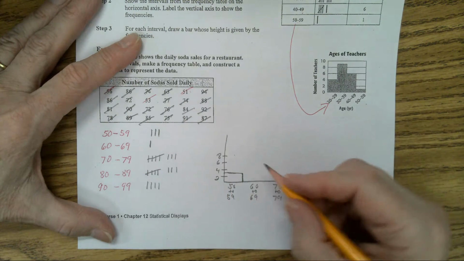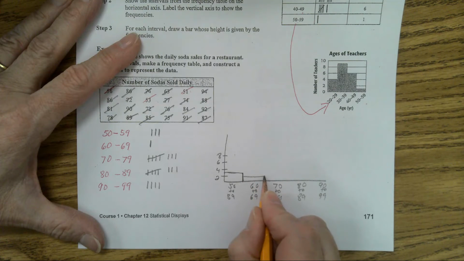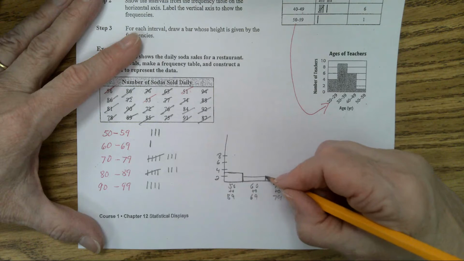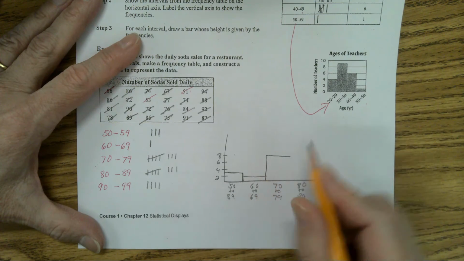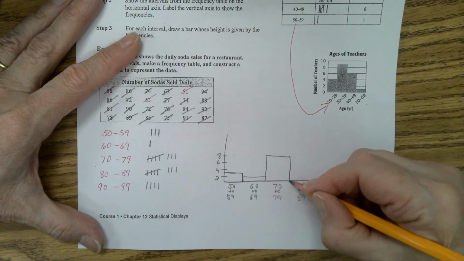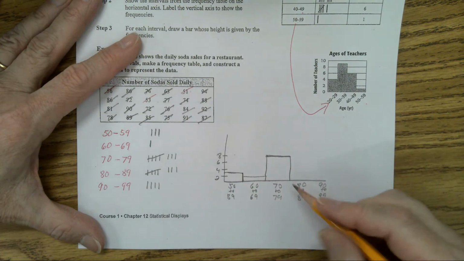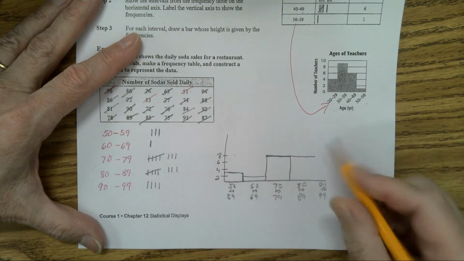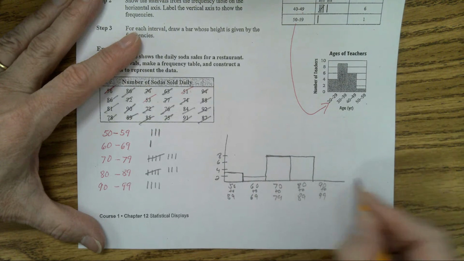Now the next one, 60 to 69 is 1. 70 to 79 goes up to the 8. Now that goes down just a little bit. 80 to 89 is also 8. I'll just make that a little bit more. And that one's a 4.